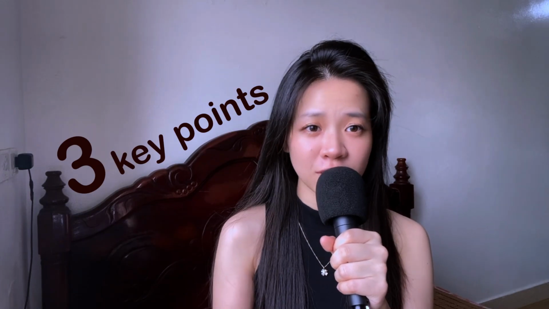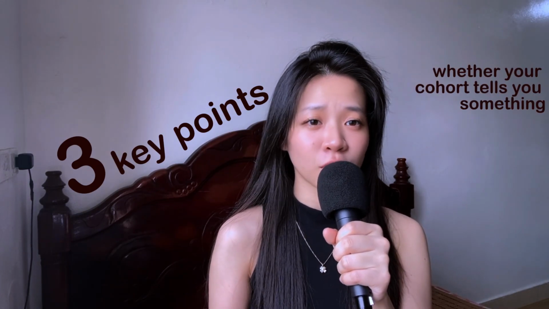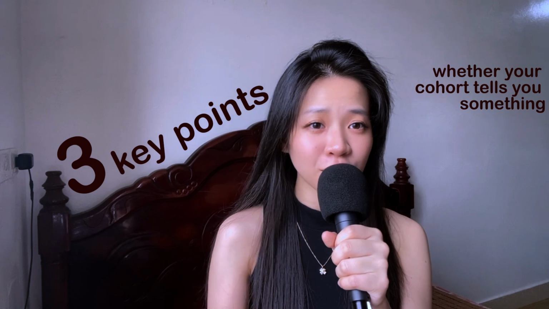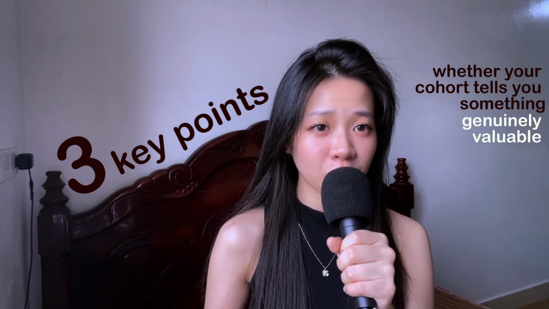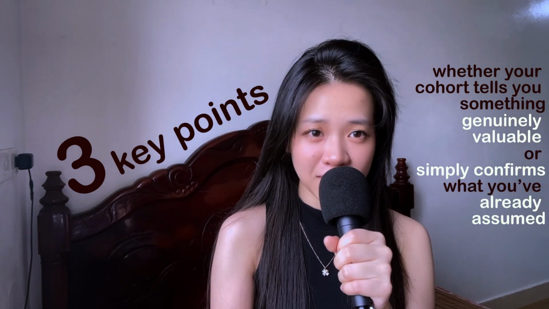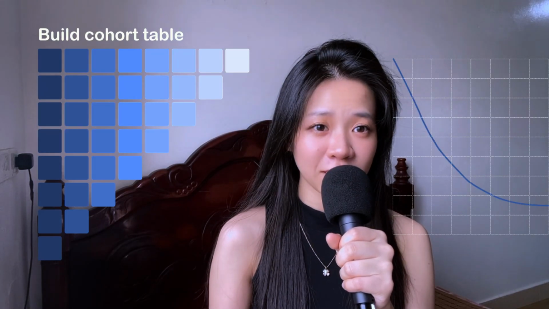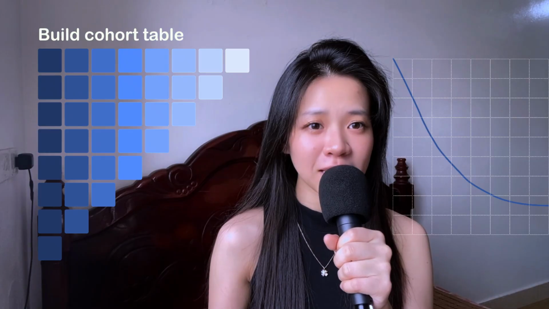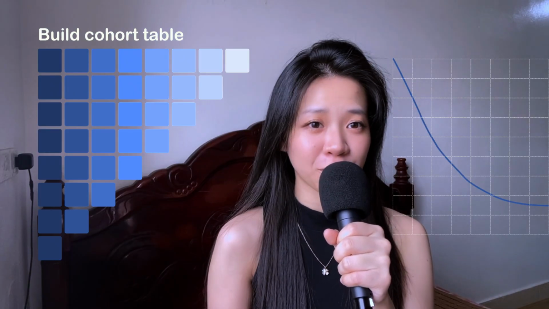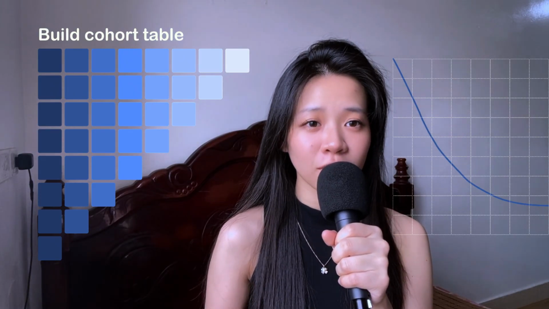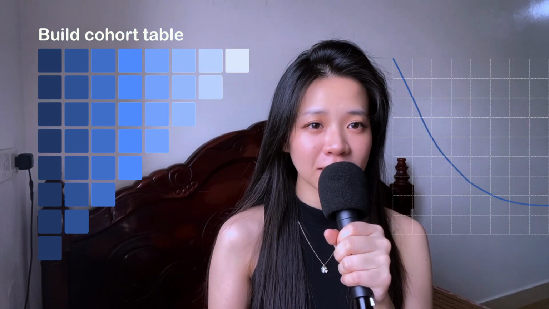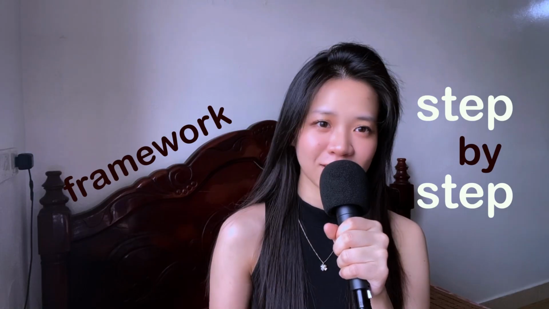You're going to clarify 3 key points. Those are essential foundational features to determine whether your cohort actually tells you something genuinely valuable or simply confirms what you already assumed. And we will build a cohort table together, applying a heat map that makes a point impossible to miss. And of course, I will show you how to interpret that curve, no more theory, the framework, step by step. So let's go.